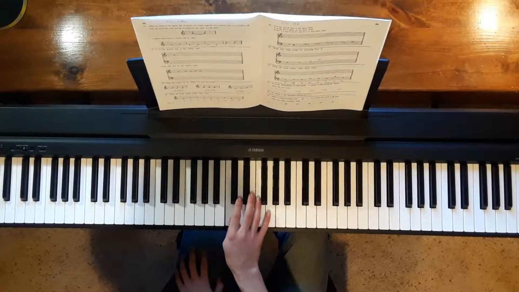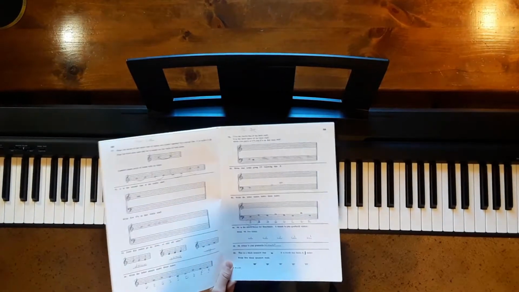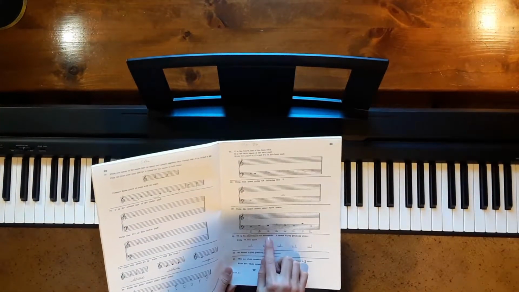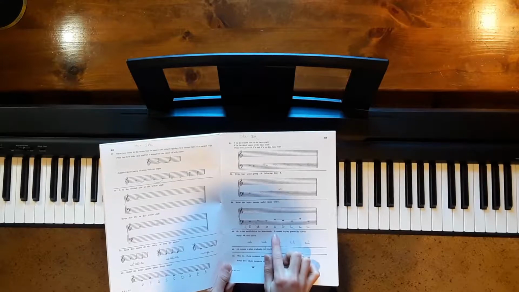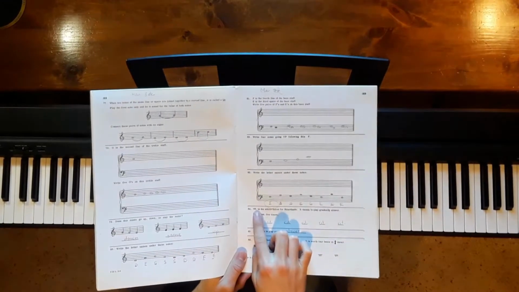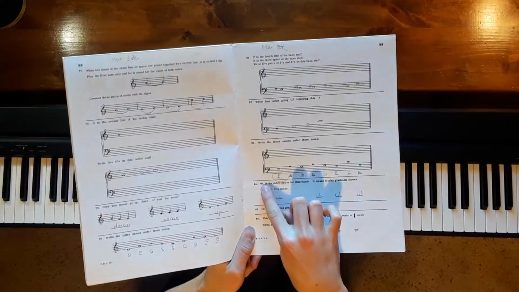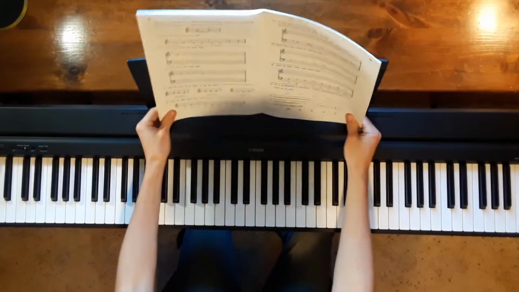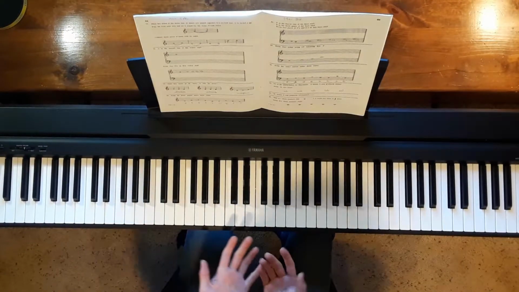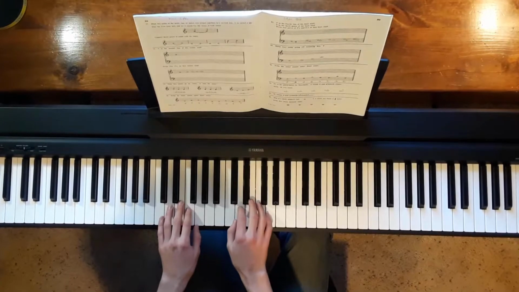1, 2, 3, 4. So another musical term is called a ritardando. What a ritardando means is to gradually play slower. It's usually abbreviated by rit, and it looks like this, and it means gradually play slower. I'm going to play Mary Had a Little Lamb with a ritardando at the end so you can hear what it sounds like.